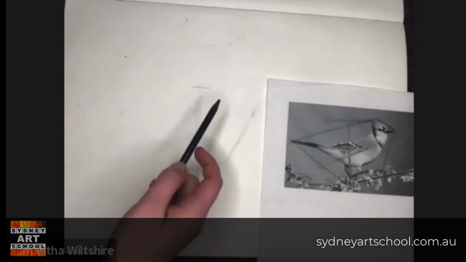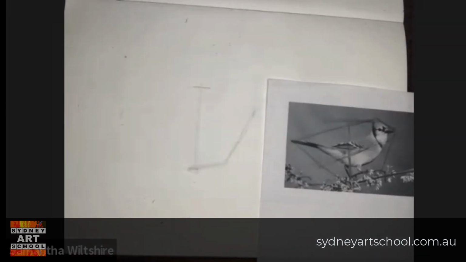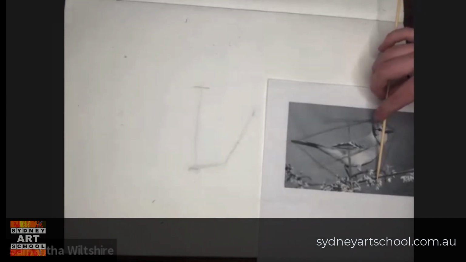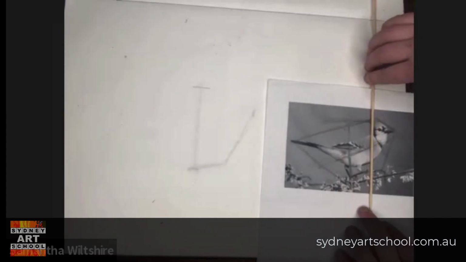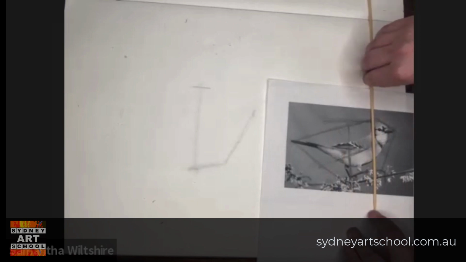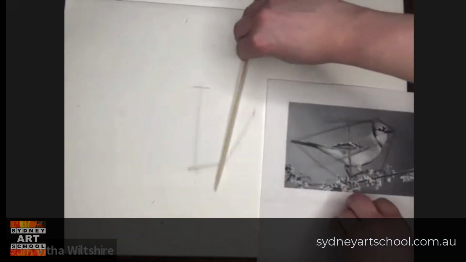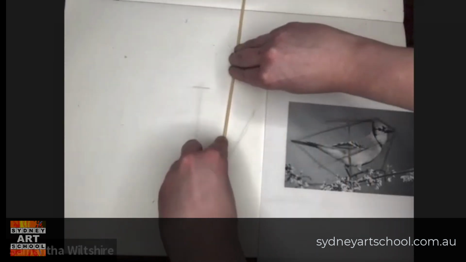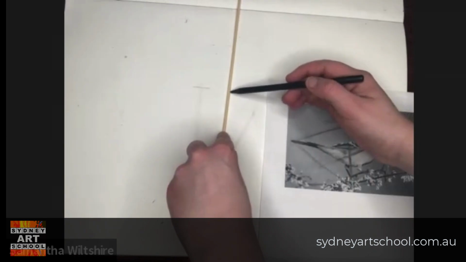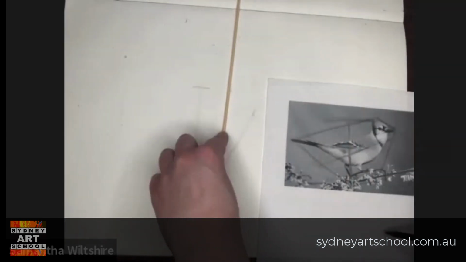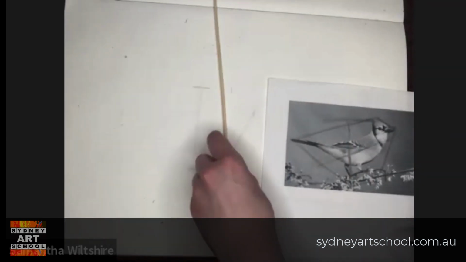So next thing I really would like to find out is where this point for the top of the head is going to be. So I'm going to create what's called a plumb line. I'm going to drop this line from the point of the head downwards. And I can see that that should come down to right about just before the bottom of this line. So there's my plumb line. I think it's going to stop around about there.